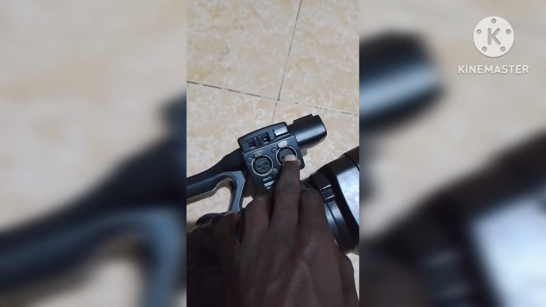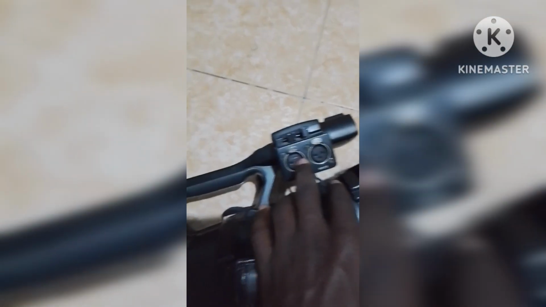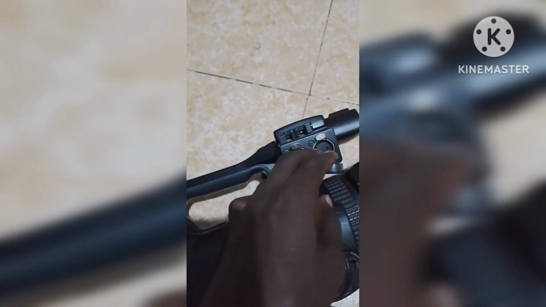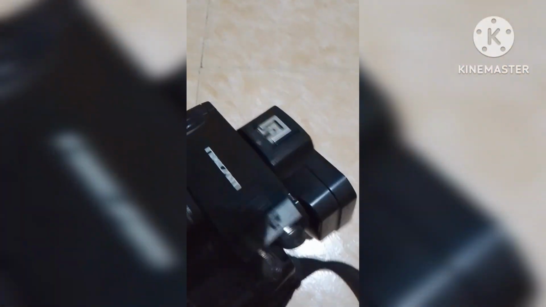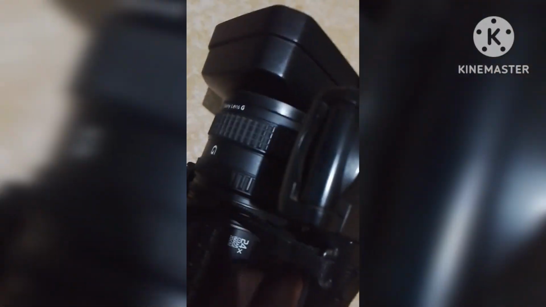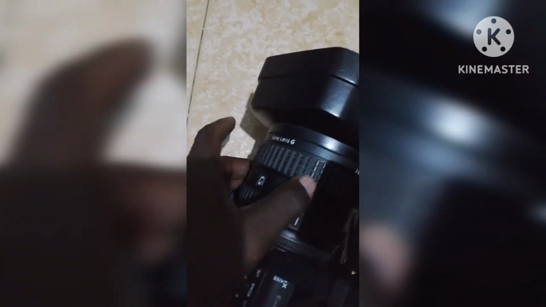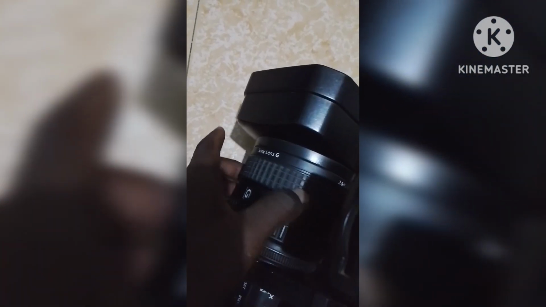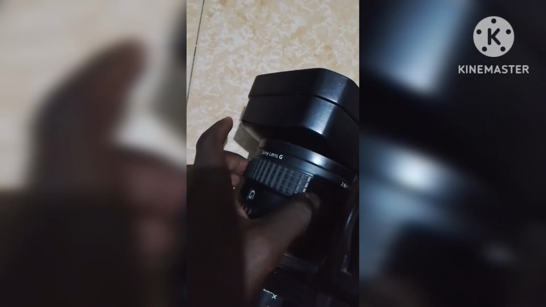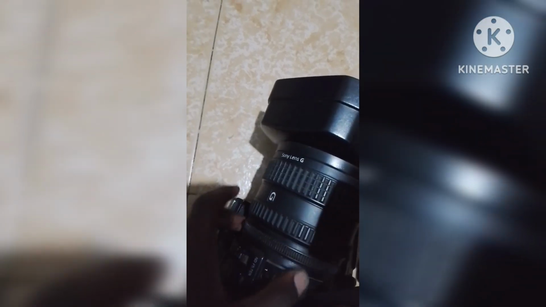You put the cables here and here, the two parts you can use to do what. Then this one, let me show you. This part is the zooming. You zoom in, you zoom out. And this, we talked about this one. This one is focusing. Remember I told you about focusing the other part.